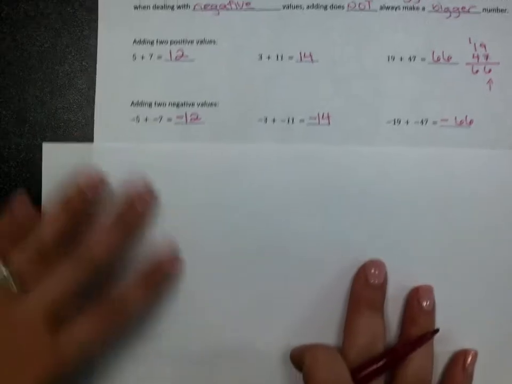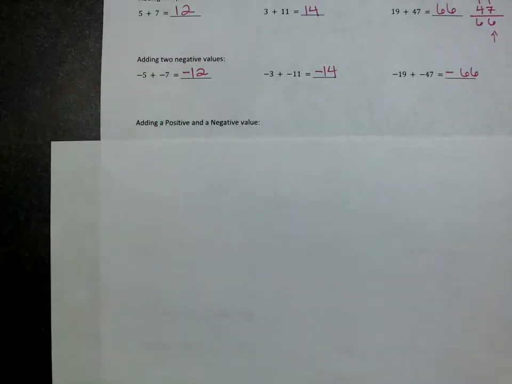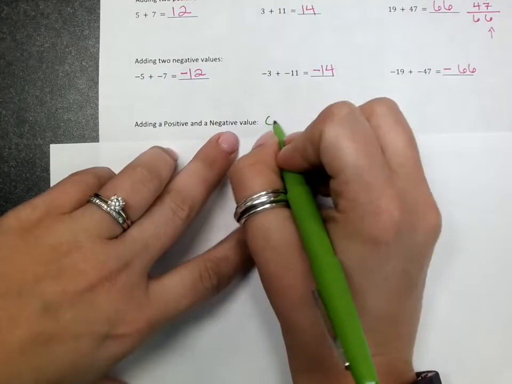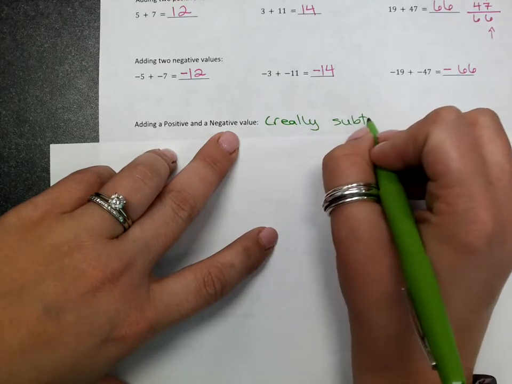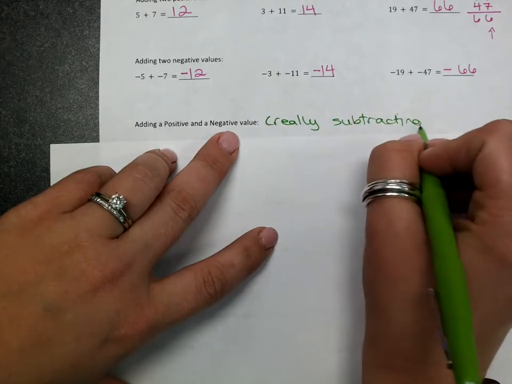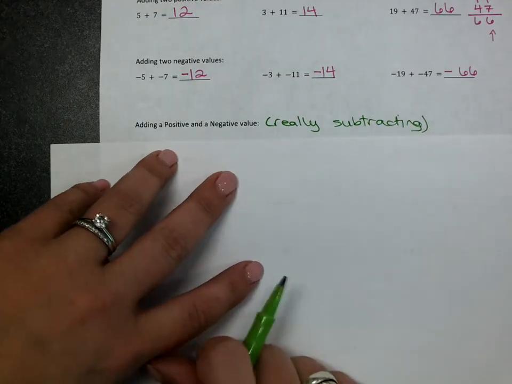The tricky part is when we're adding a positive and a negative. Here, if one of the numbers is positive and the other number is negative, and you're being asked to add them together, we're really subtracting. And I'll explain that a few different ways. Different students understand it differently, and I'll find, hopefully, a way that can click for you.